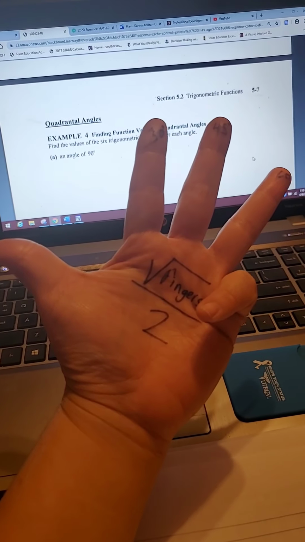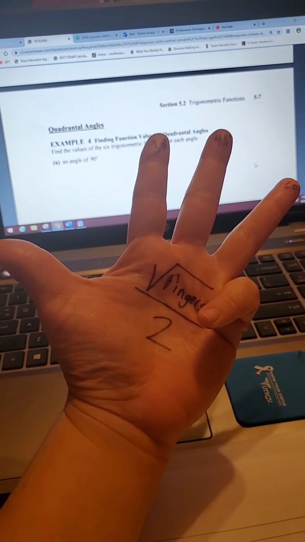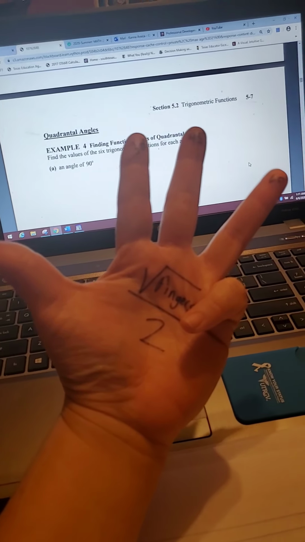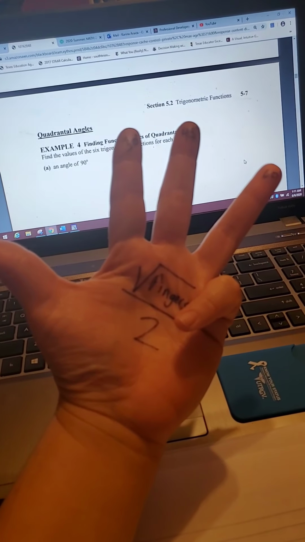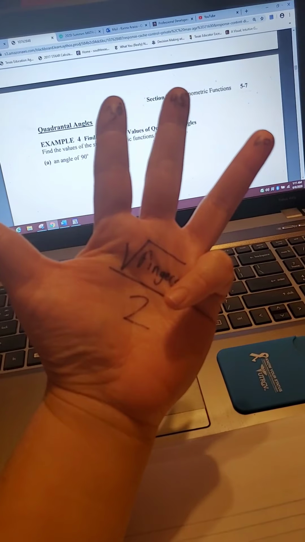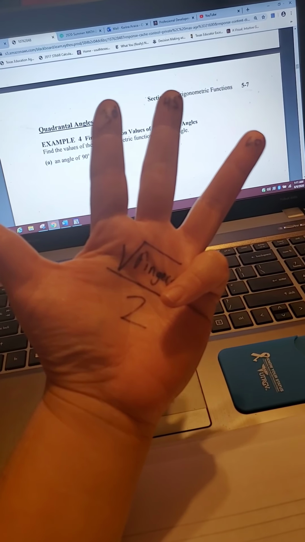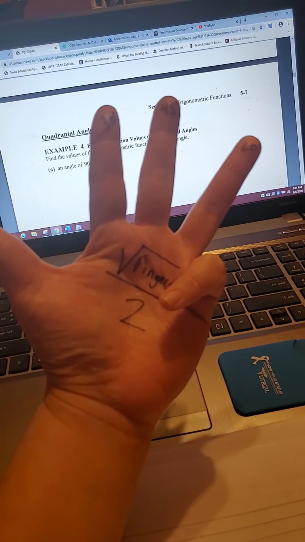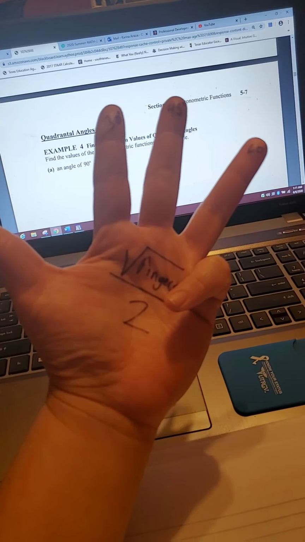Okay, so sine of 90 degrees is the square root of 4 divided by 2. And cosine of 90 degrees, there's no fingers on the right, so it's 0 fingers divided by 2. Okay, so I'm going to write that down.